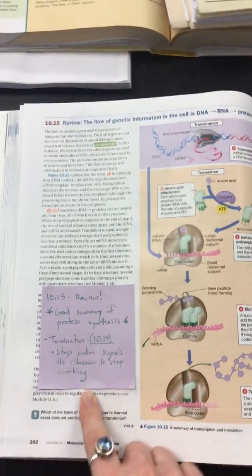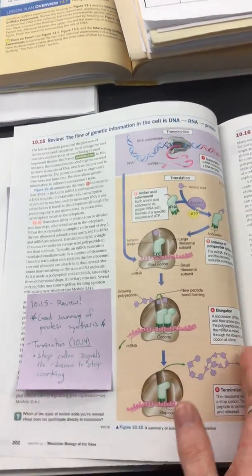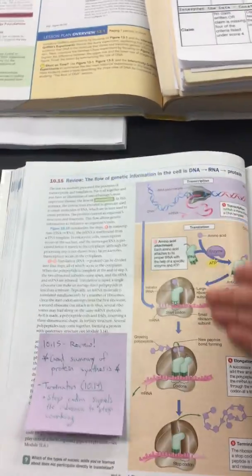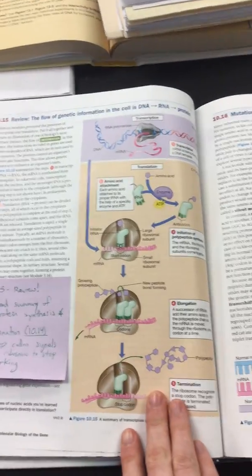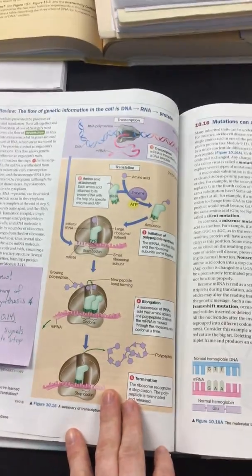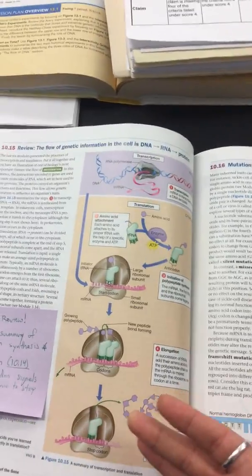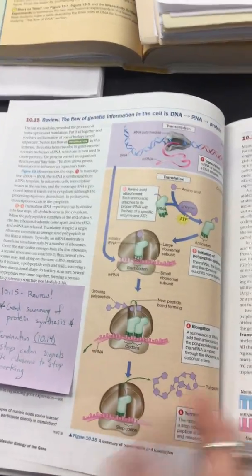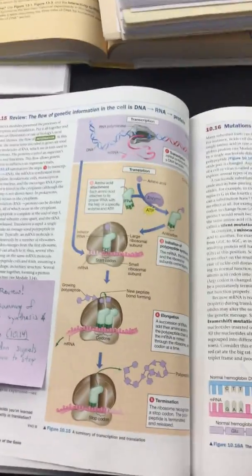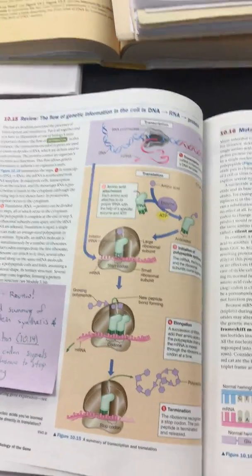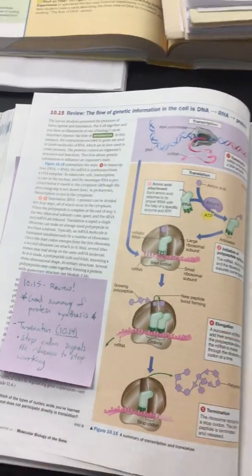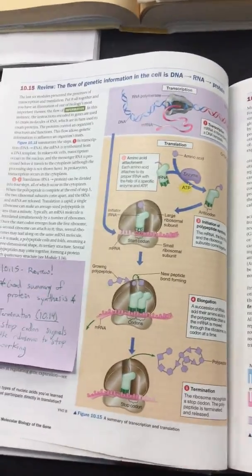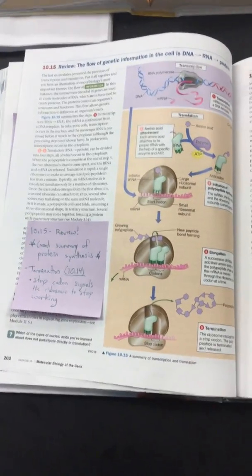Okay, this section is pretty much a review of everything from 10.6 to now. It goes over the big picture of transcription and translation. What are the steps? What do they look like? So if you're thinking, I don't quite think I understand what's going on, this is a good section to go back and look at. This would be a good section to review in your notes or specifically in the book right before a quiz or right before the test to help you review terms and where things happen. It's faster than reading the whole book again or maybe even reading your notes, depending on how lengthy your notes are. Okay? Questions so far about translation?